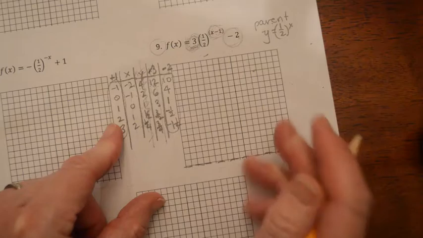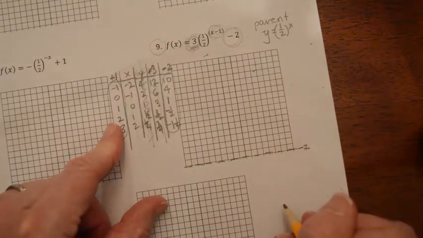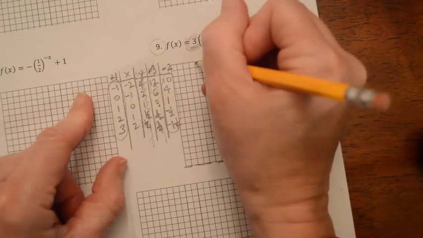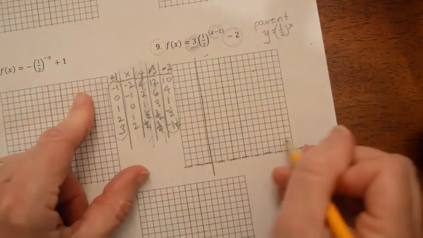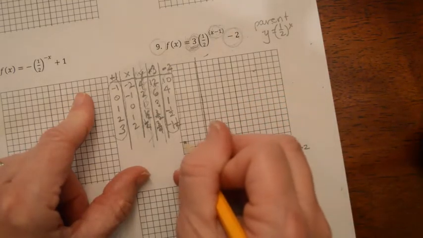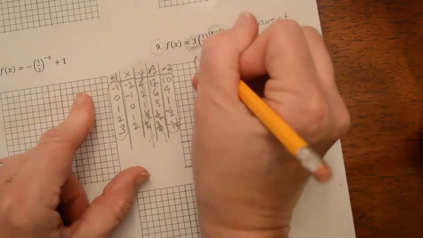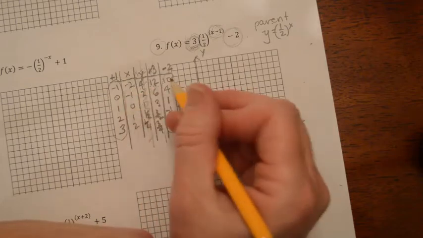I might not be able to graph all of these, so we shall see, but I'm going to make this as negative 2. I need mostly positive, so I think I'll put the y-axis right here. And then this is negative 1, and this is 0. We might have to kind of fudge it for that first one.